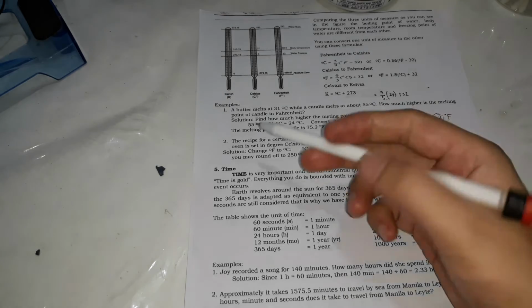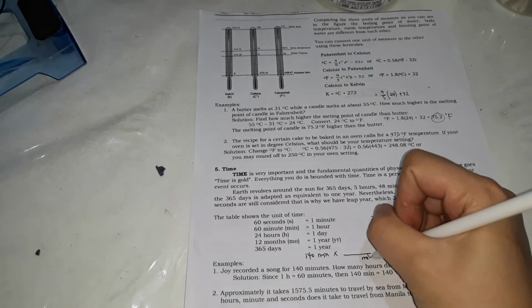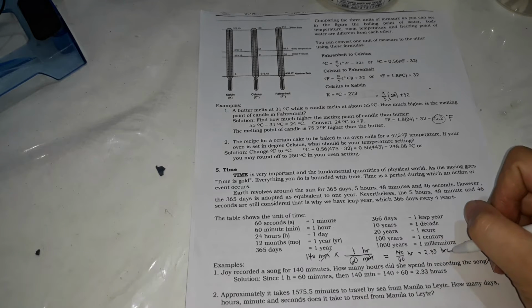Joy recorded the song for 140 minutes. How many hours did she spend recording the song? The given is in minutes, and the question is hours. So from minutes, we convert to hours. 140 minutes times, to cancel the minutes, put minutes at the bottom and hours at the top, because we are looking for hours. The conversion is 60 minutes is 1 hour. So we cancel the minutes. 140 times 1, 140 divided by 60 hours, which is equal to 2.33 hours.